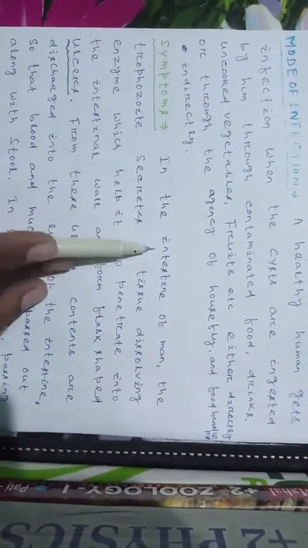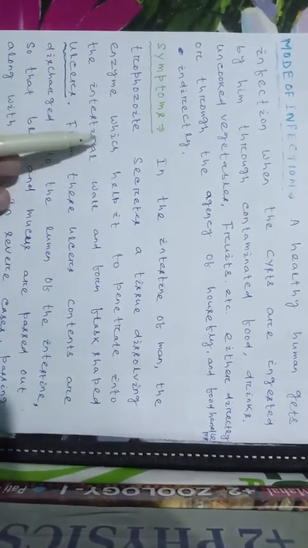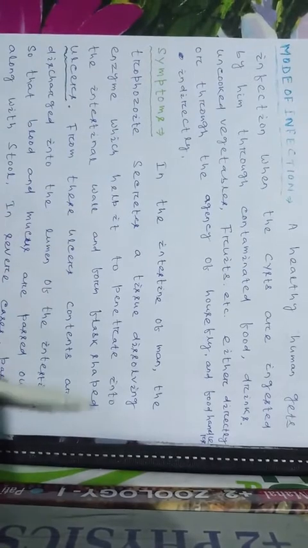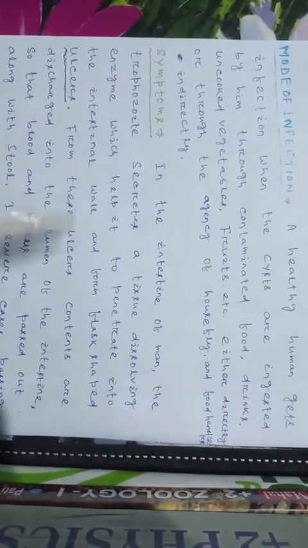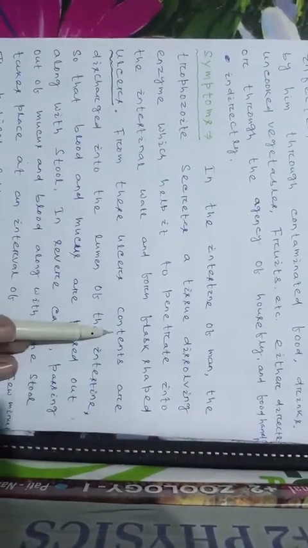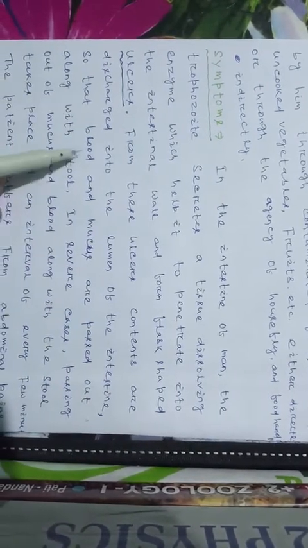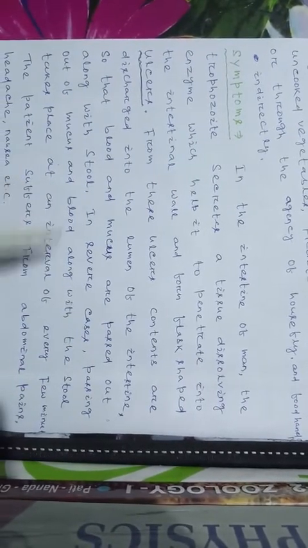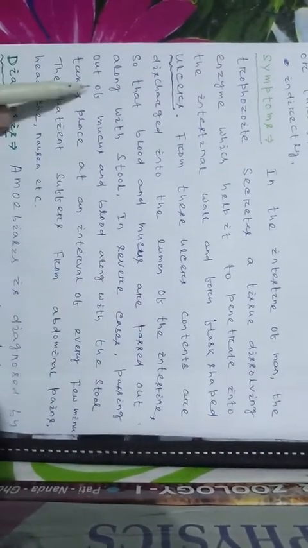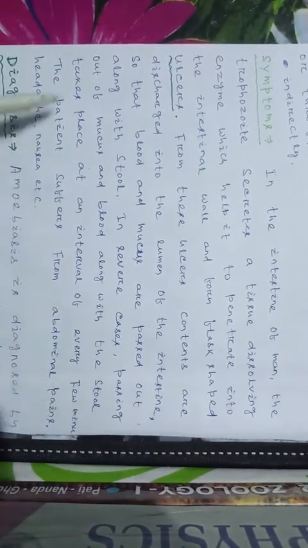Symptoms. In the intestine of man, the trophozoite secretes a tissue-dissolving enzyme which helps it to penetrate into the intestinal wall and form flask-shaped ulcers. From these ulcers, contents are discharged into the lumen of the intestine so that blood and mucus are passed out along with stool.